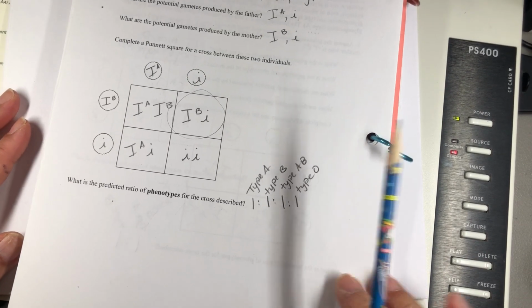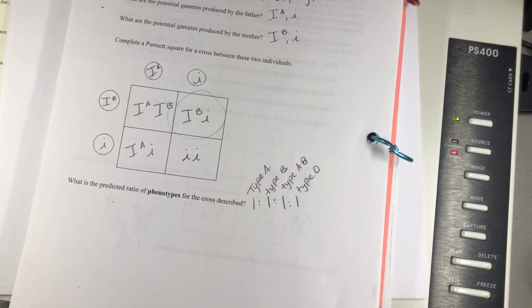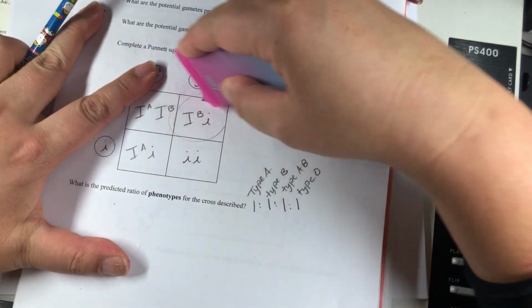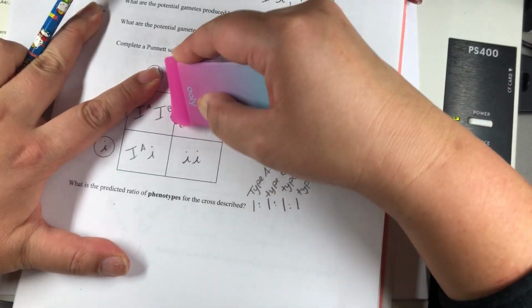Now this is an interesting cross because, and sorry, I didn't mean to. It's like the biggest eraser on the planet for the biggest mistakes.